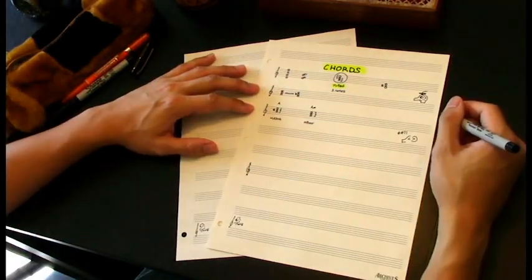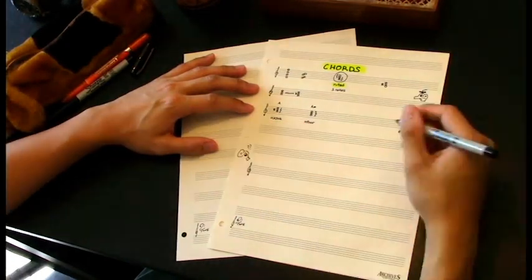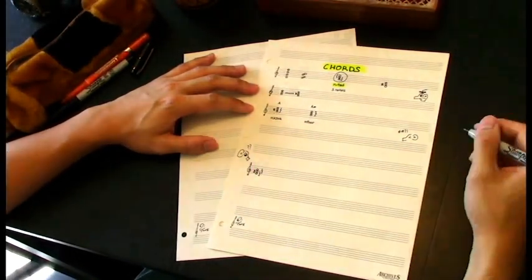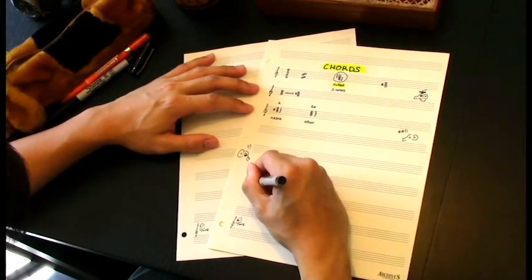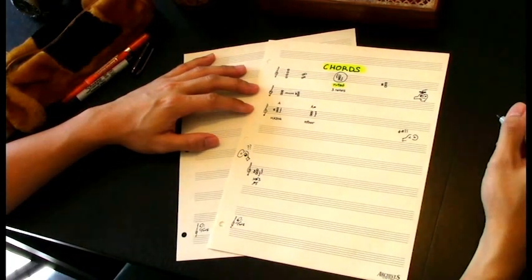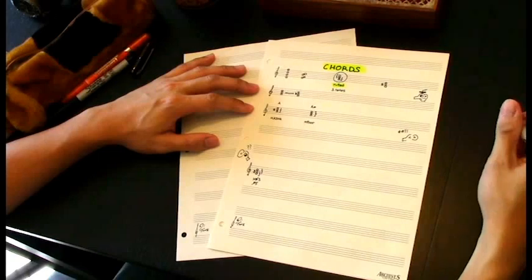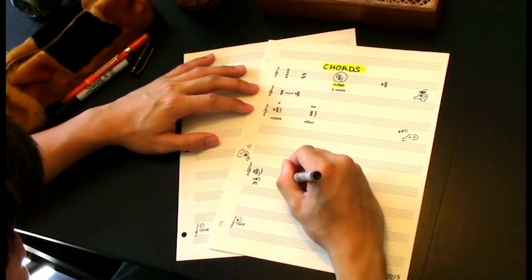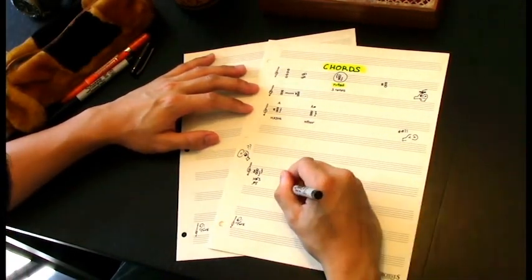As a side note, we often refer to the intervals not as stacks of thirds, but as the intervals from the root. We'll even omit the words major and perfect to save time. So when you see an interval described as a third, it means a major third. So a major triad has a root, a third, and a fifth, while a minor triad has a root, a flat third, and a fifth.